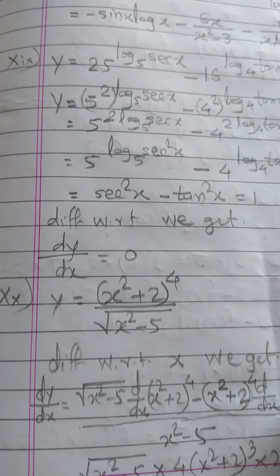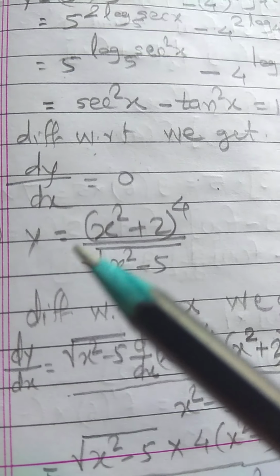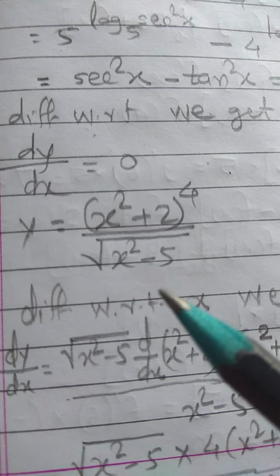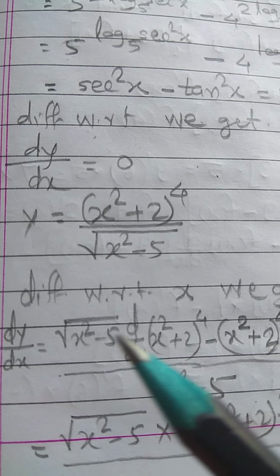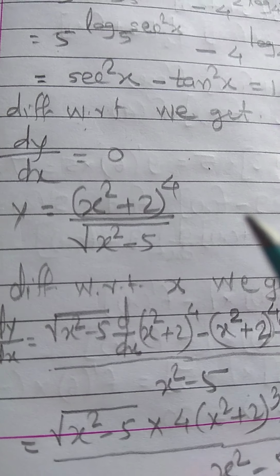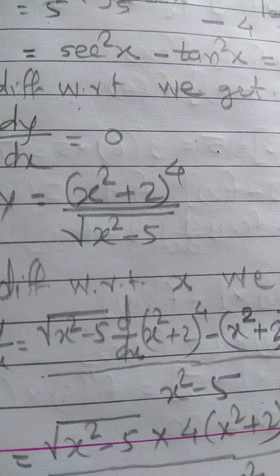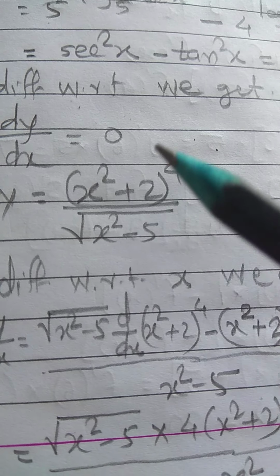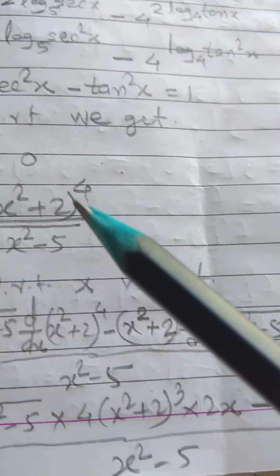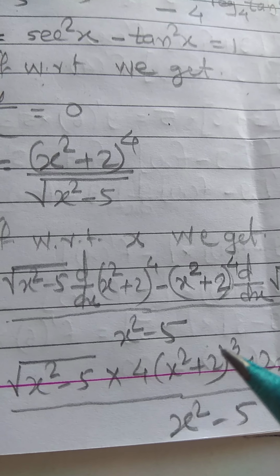Now, question number 20. It is of the type u by v, then v du by dx minus u dv by dx upon v square. That means denominator as it is, derivative of the numerator, minus numerator as it is, derivative of the denominator, upon denominator square.